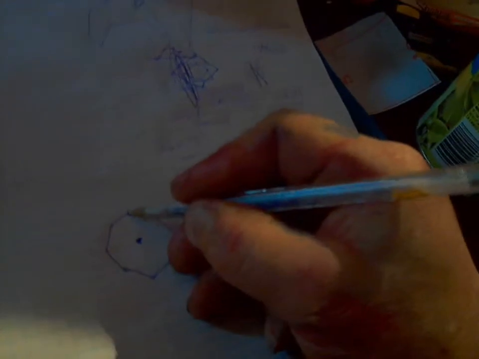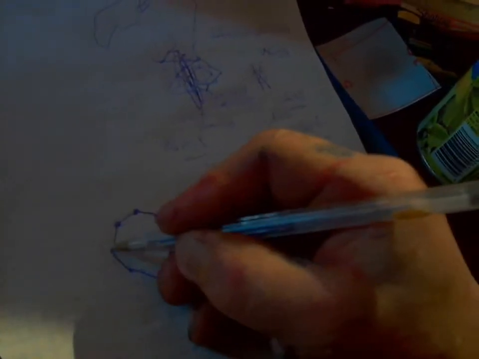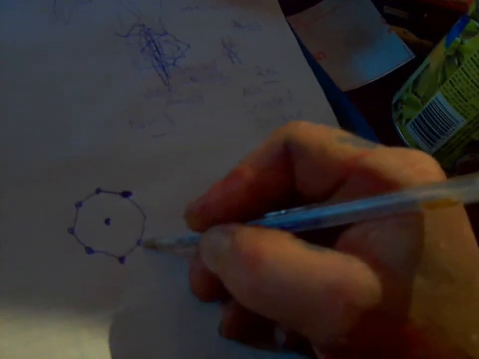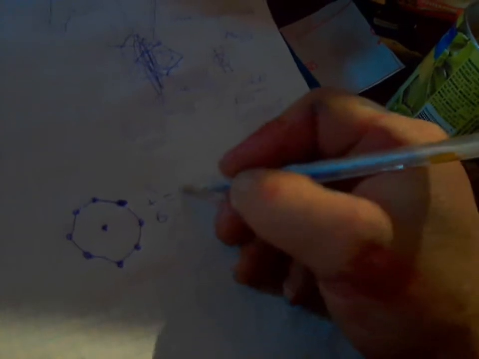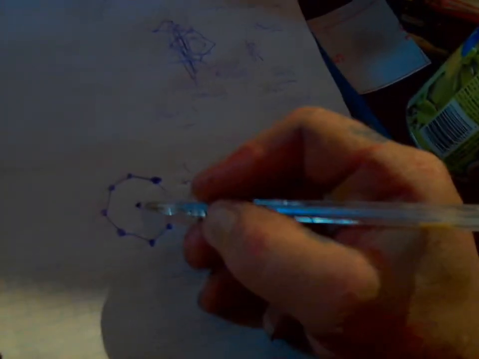From here to here is 1, from here to here is 2, from here to here is 3, from here to here is 4, from here to here is 5, from here to here is 6, plus 1 equals 7. This is the circle of the 7th gate ring. Now you have to do the same thing again. Inside, you have to watch. Don't forget the value of every square.